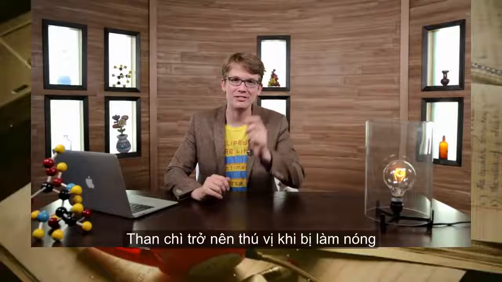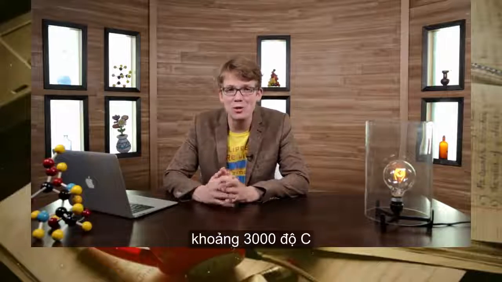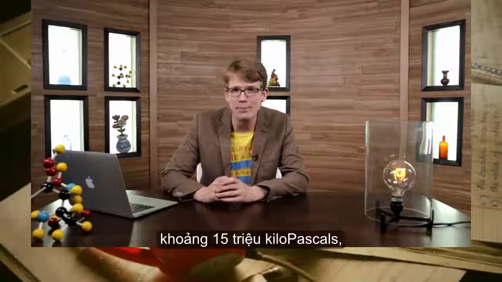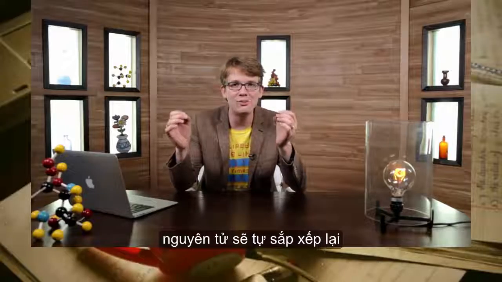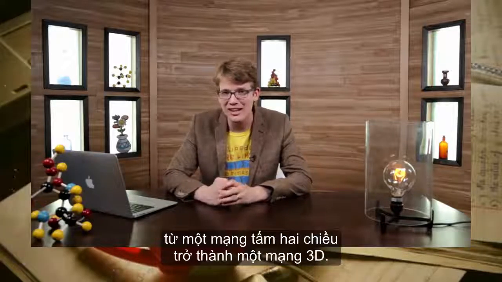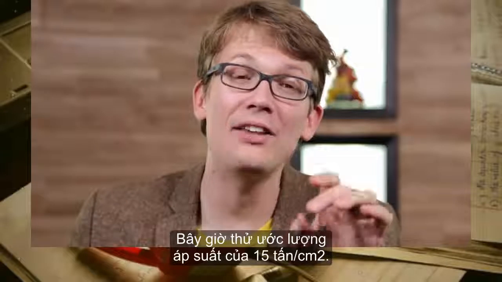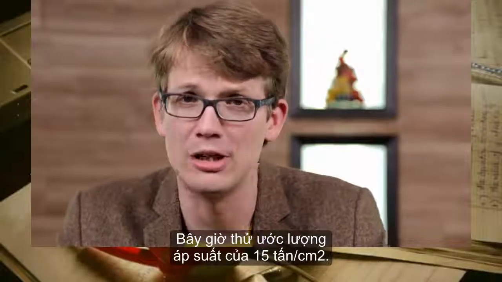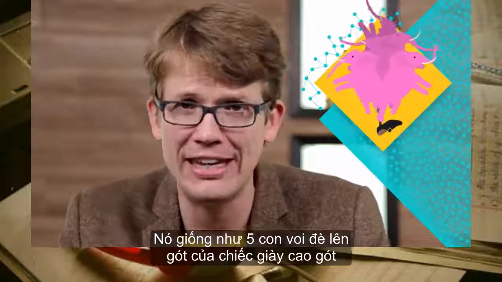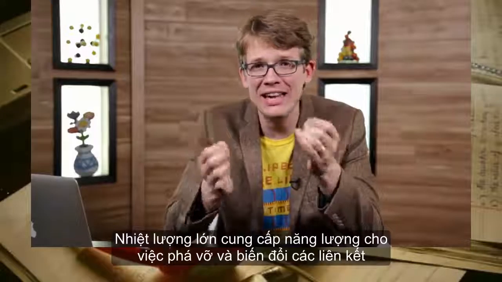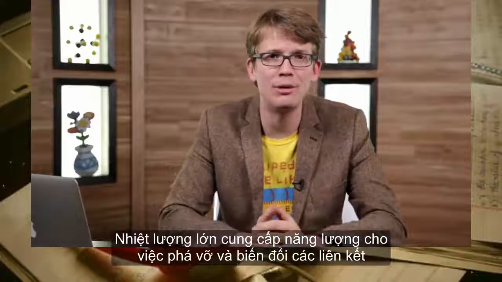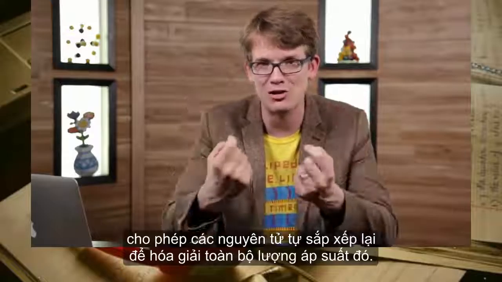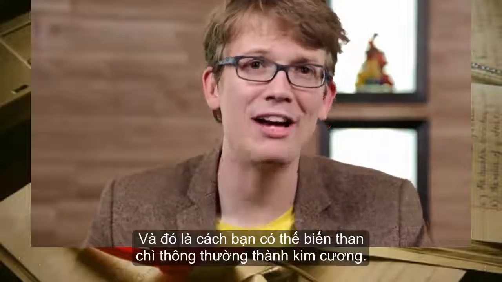Graphite has another interesting response to heat. When it's heated to very high temperatures, around 3,000 degrees Celsius, and placed under extreme pressure, about 15 million kilopascals, the atoms rearrange themselves from a 2-dimensional sheet network into a 3D network. Now, that's roughly the amount of pressure of 15 metric tons on 1 square centimeter. Basically 5 elephants sitting on the heel of a high-heeled shoe. That tremendous heat provides energy for the breaking and reforming of bonds, which allows the atoms to reorganize themselves to relieve all of that pressure. And that, my friends, is how you can turn common graphite into diamonds.